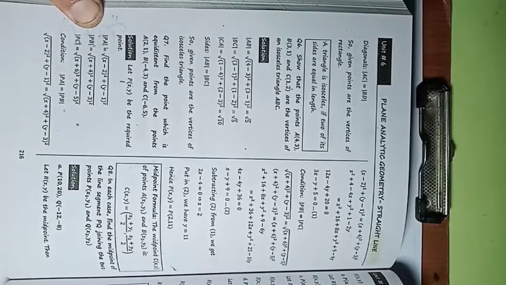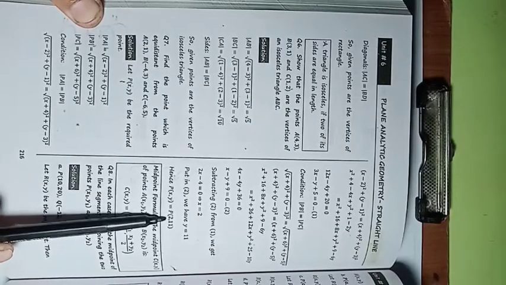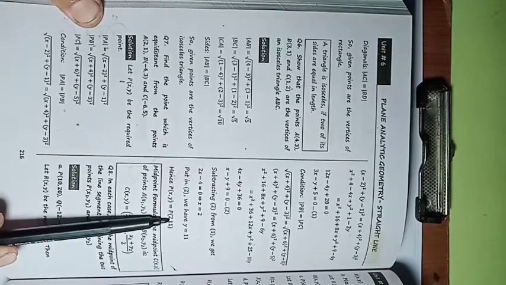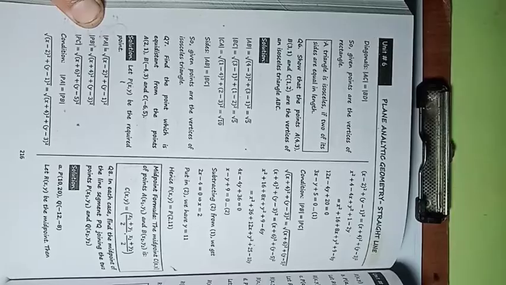X and y are the coordinates of the unknown point. So the unknown point P(x, y) is equal to P(2, 11). Thus P(2, 11) is the point which is equidistant from point A, from point B, and from point C.